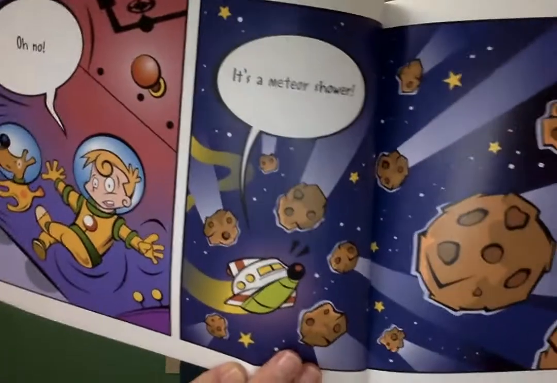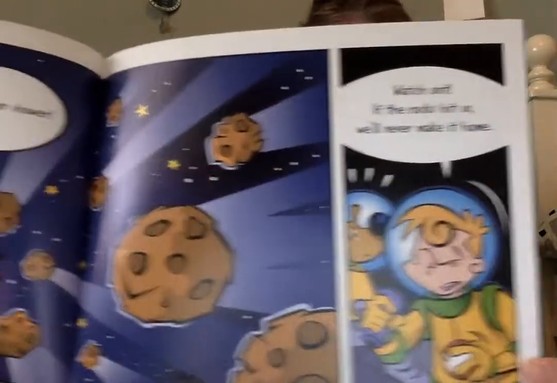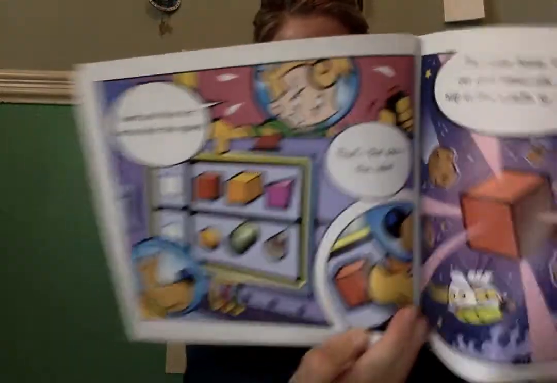Oh no! It's a meteor shower. Watch out, if the rocks hit us, we'll never make it home. Oh no! Comet, push the first button after the square.